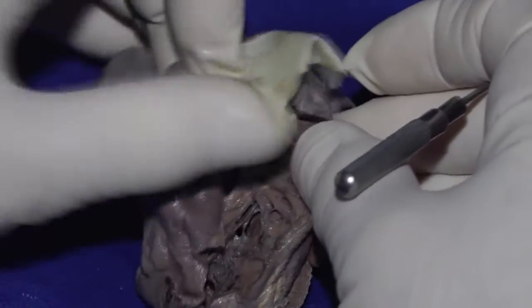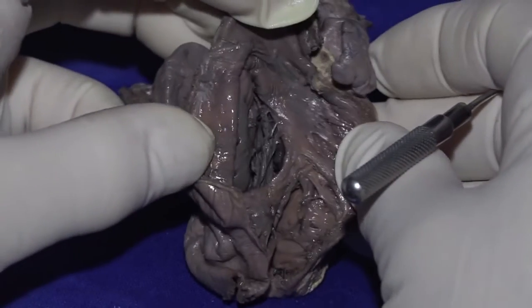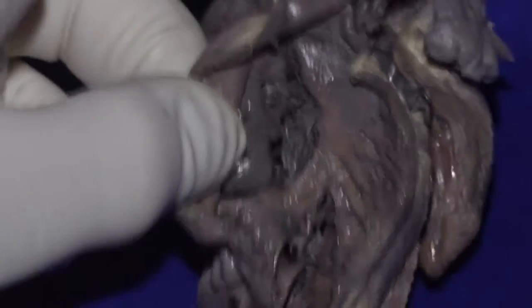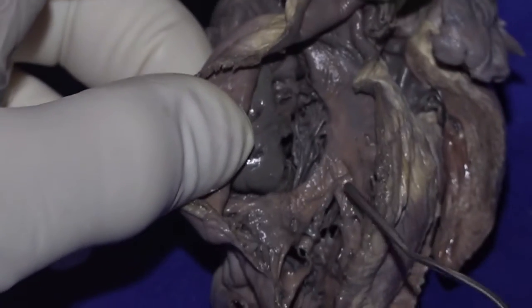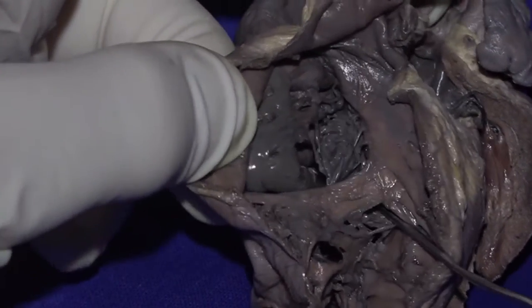So if we turn the heart around and we look into the outlet of the right ventricle, there we see the functional right ventricle. And you see that here is the myocardial surface of the anterior papillary muscle, the moderator band.